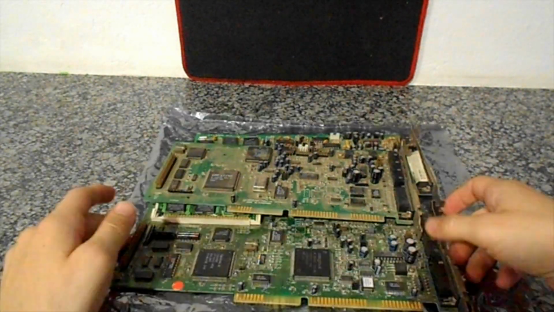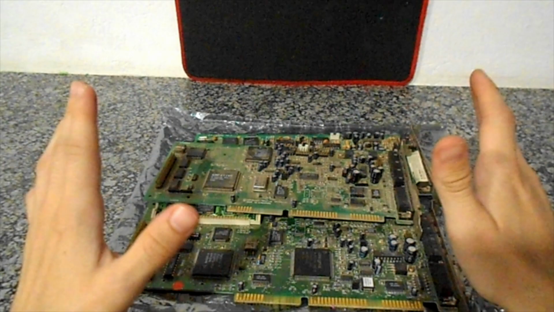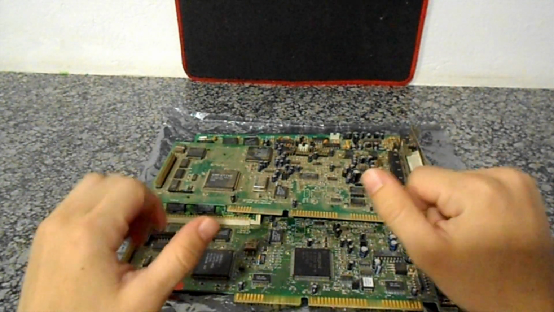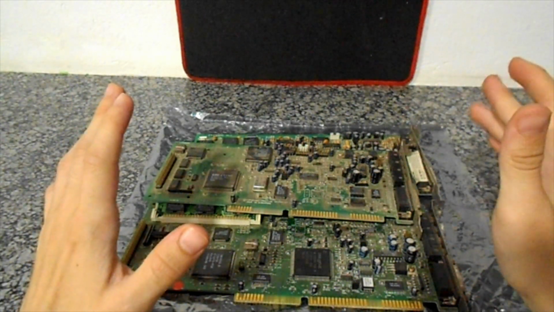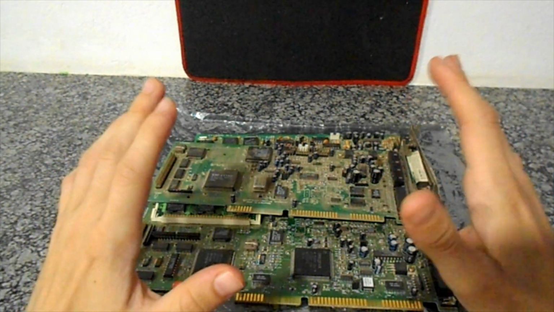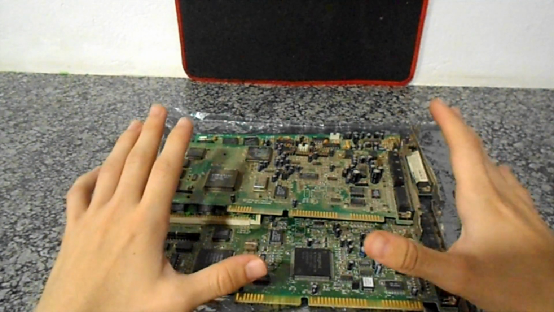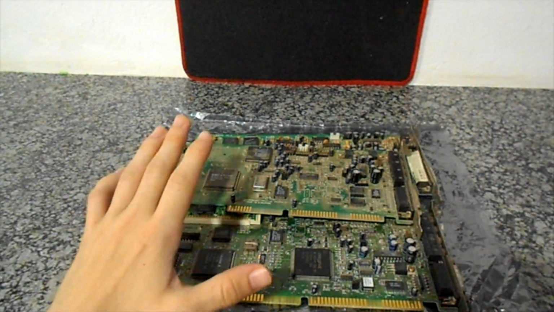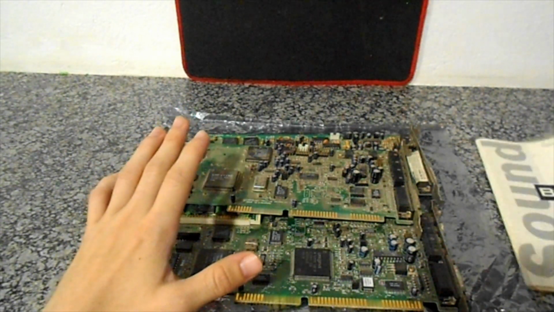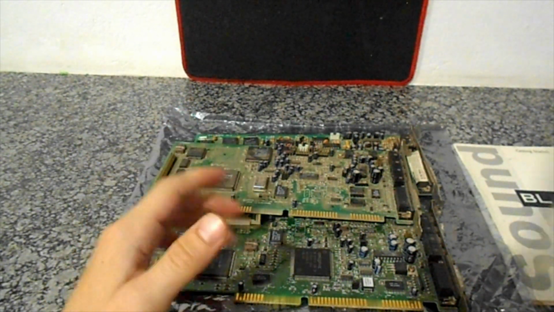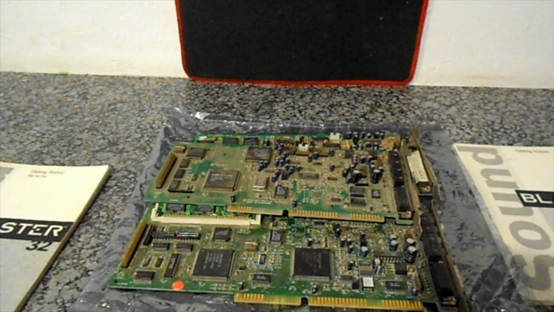So here we have 3 candidates for our audio cards for the Windows 98 gaming PC. Now, I do not know anything about any of these. I've got 3 manuals here, 16-bit, 32-bit, and then I got this manual over here, which I believe to be a 16-bit.